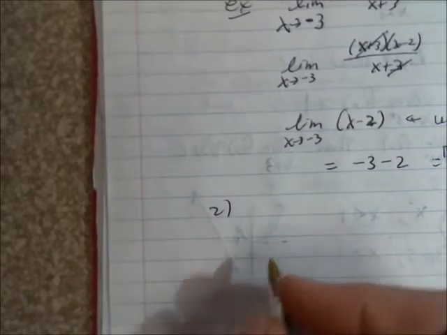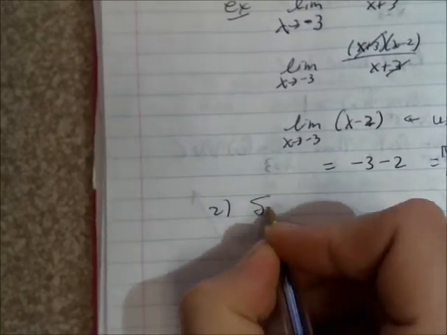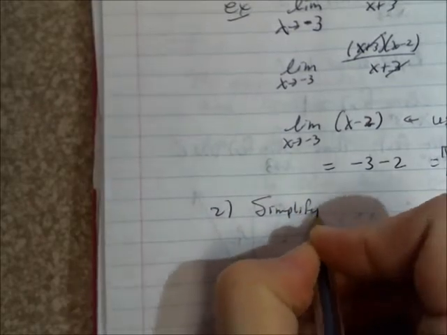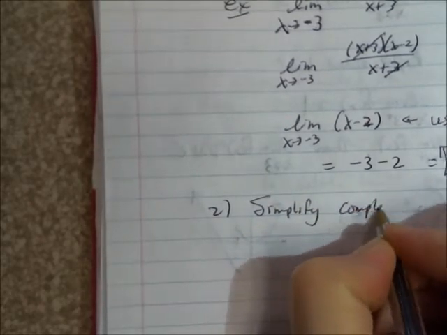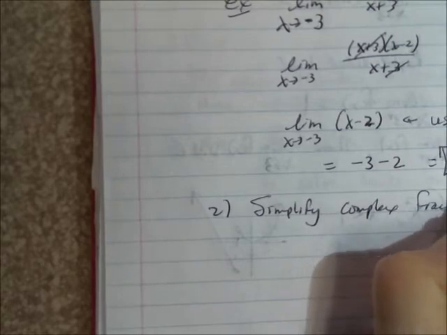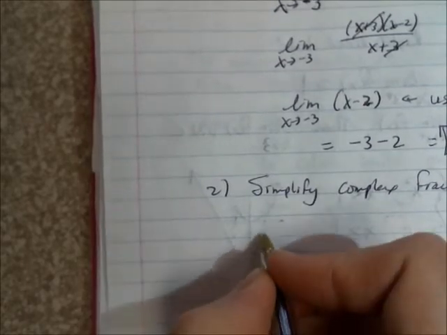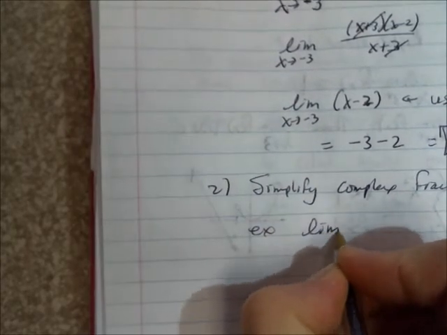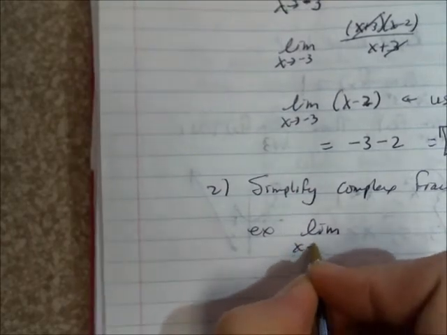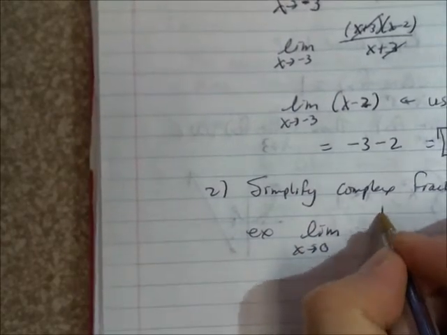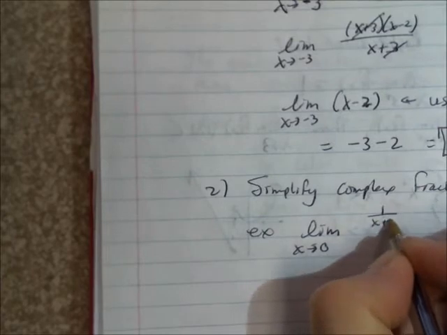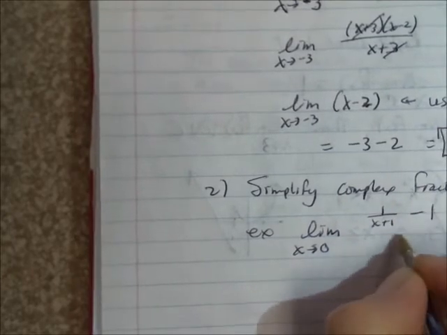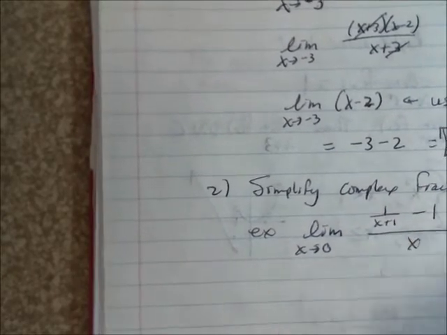Sometimes you're going to get complex fractions that you have to simplify. So for example, let's say you were trying to find the limit as x approaches 0 of 1 over x plus 1 minus 1 all over x.